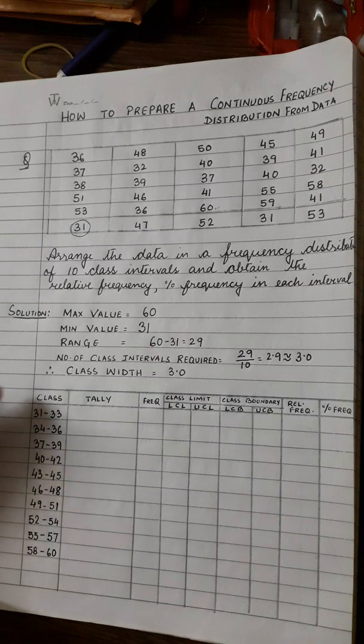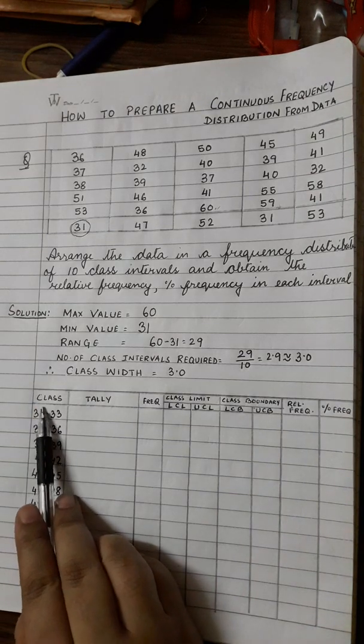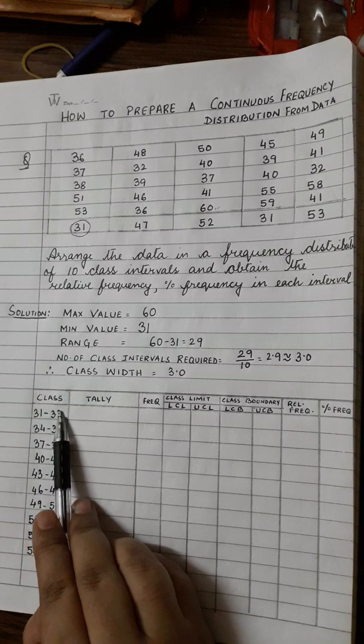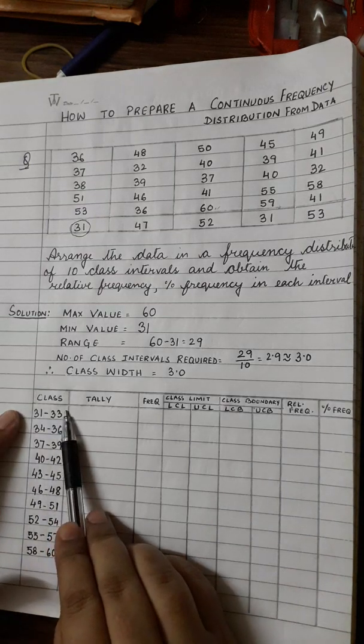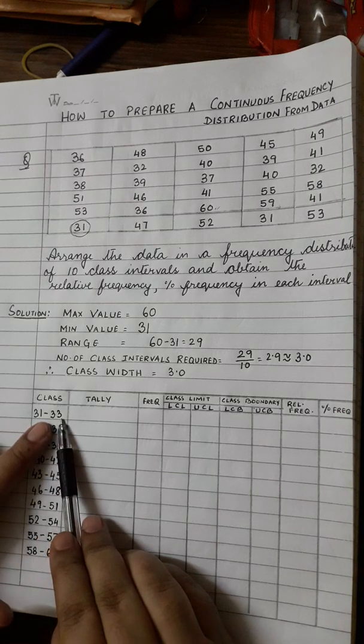So how did we write the class? It is a pair of two numbers, right? The minimum number that will be recorded and the maximum number that will be recorded in a particular class is defining a particular class. Now this minimum number is said to be the lower class limit and this maximum number is said to be the upper class limit.